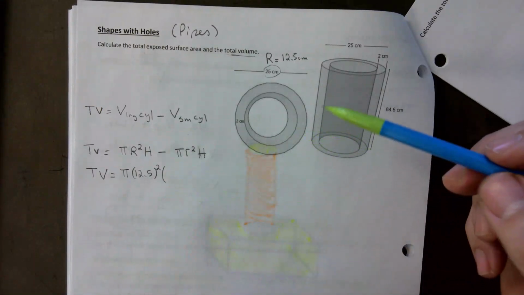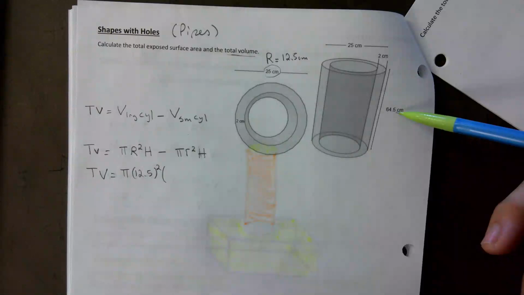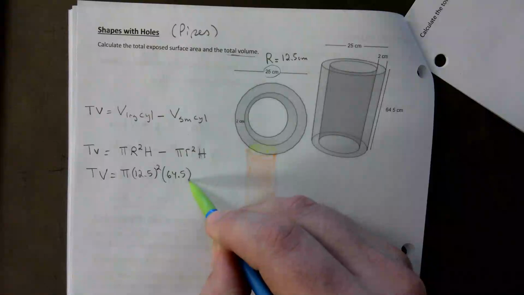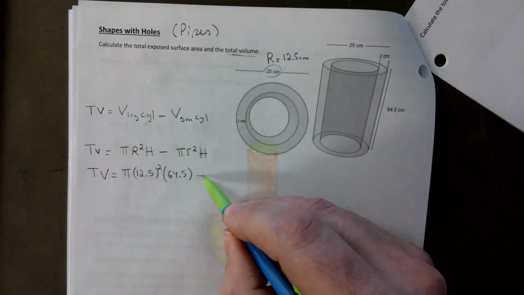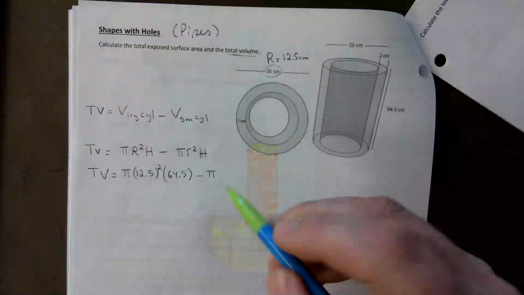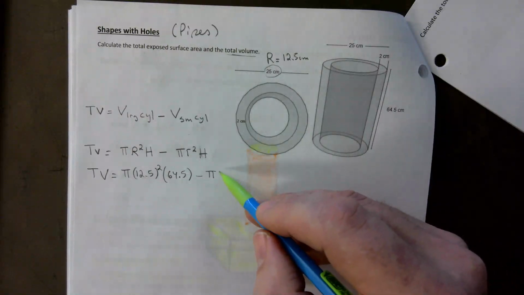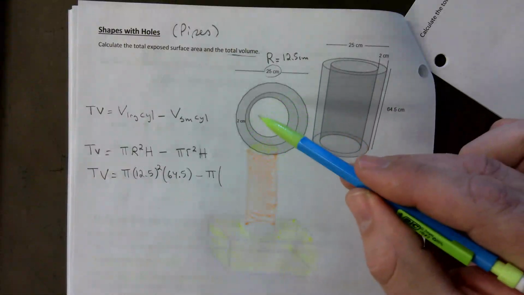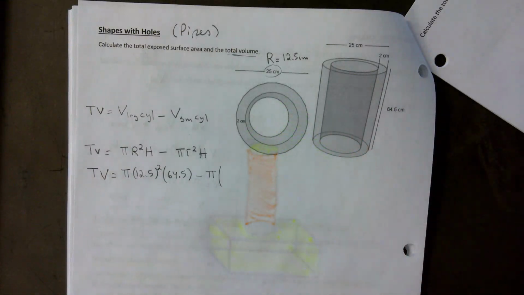What's the height of this pipe? 64.5. Okay, minus pi times the radius. What's the radius? This one is going to be trickier. What's the radius of the smaller one? What is it? 10?